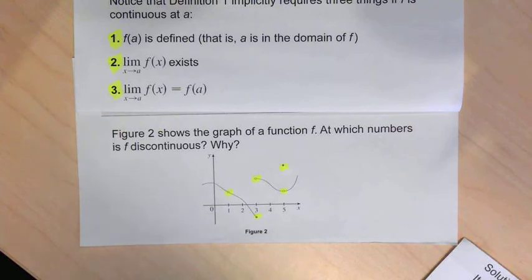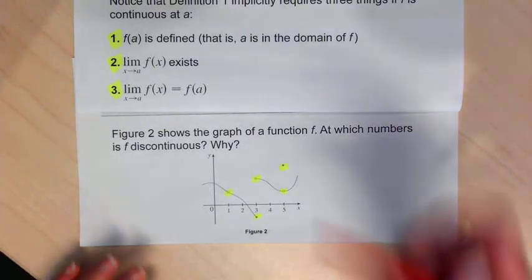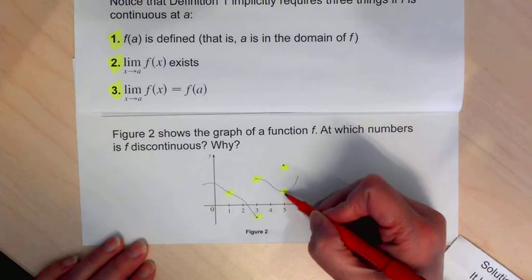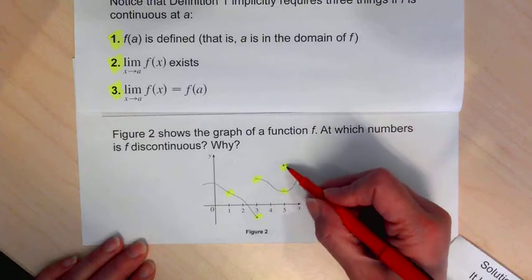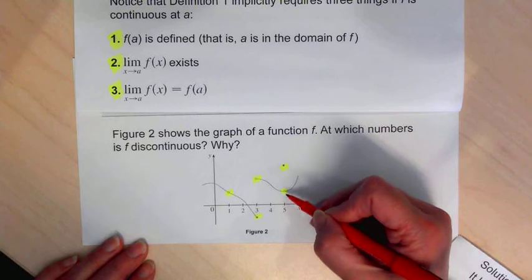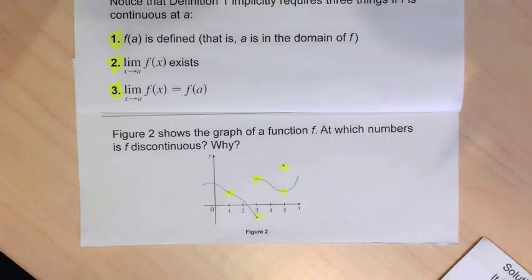The function is not continuous at x equals 5 because although the limit exists, notice that the limit as x approaches 5 from the left or from the right is equivalent. So we have that the limit exists, and we have that f of 5 exists, but the problem is that the two, they're not equivalent. So f is discontinuous at 5.